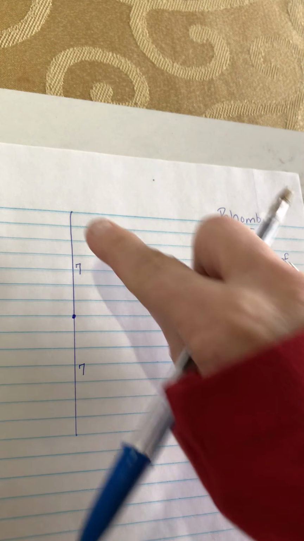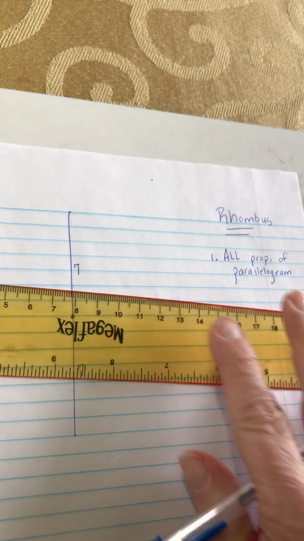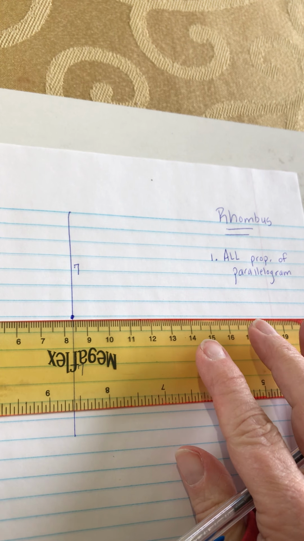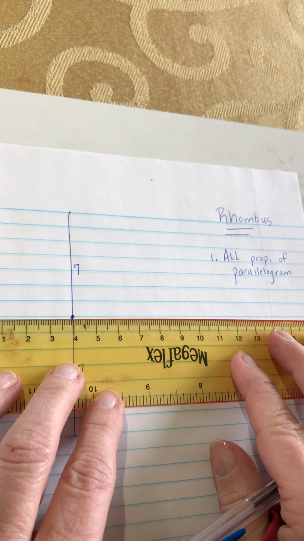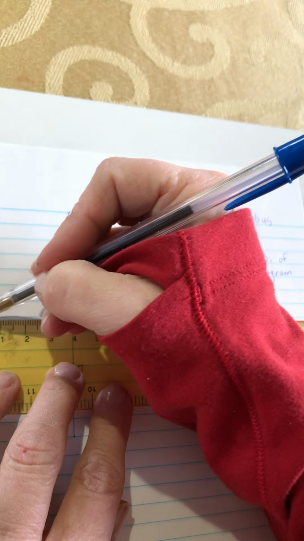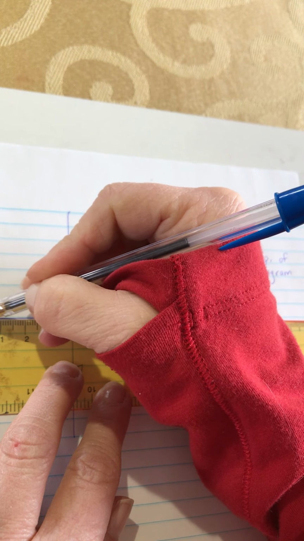All right, so this is going to be one diagonal of my rhombus. For my other diagonal, we're going to go straight across like this, and you can again use the line right on your paper. Again, you don't really have to measure this one. I am going to measure mine since I have a ruler here. I'm going to go 4 centimeters. So I'm going to go 4 here.